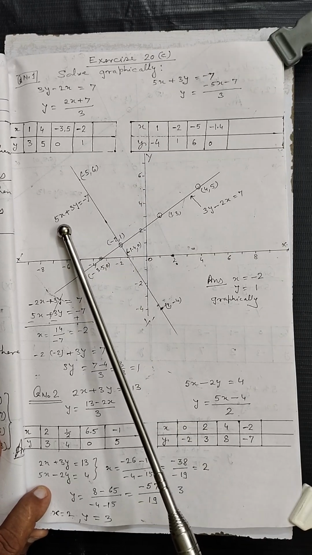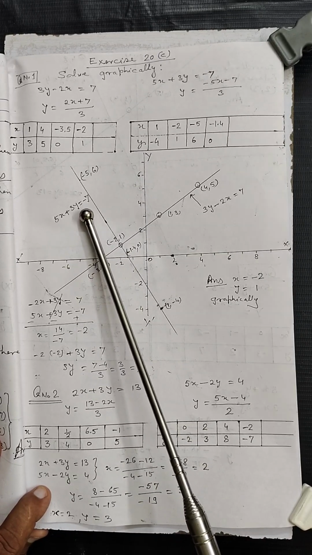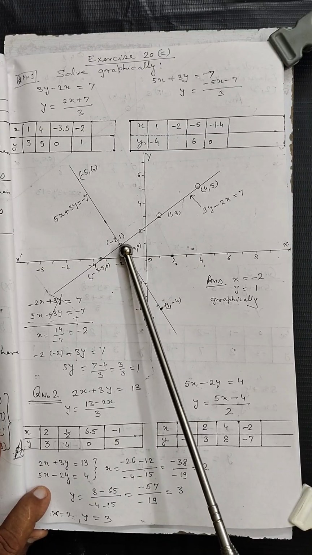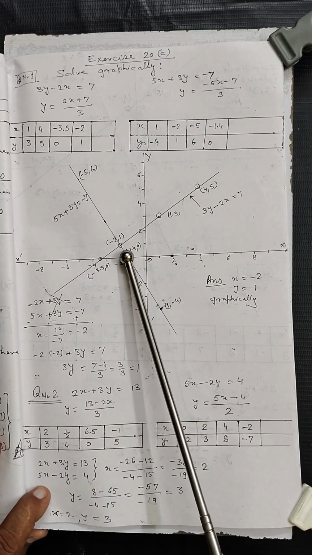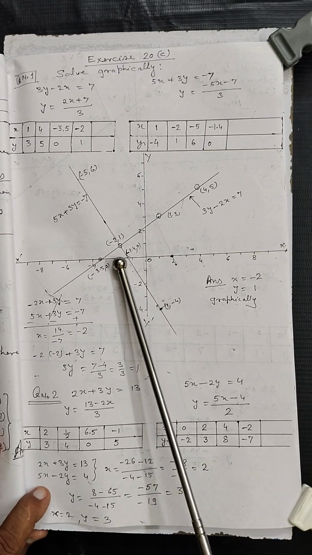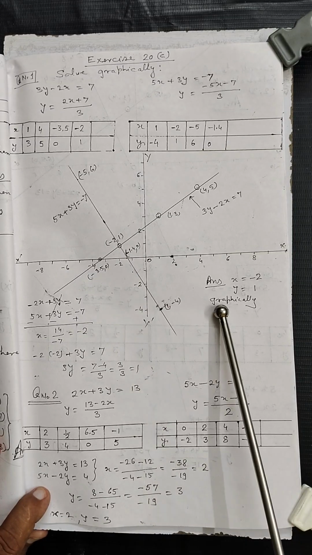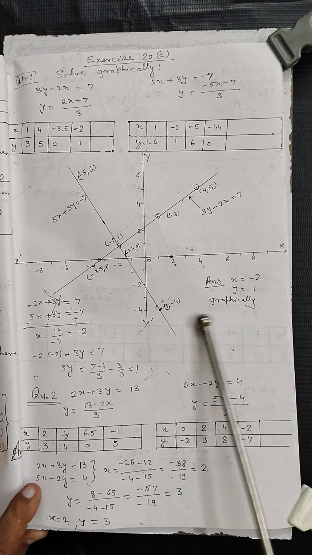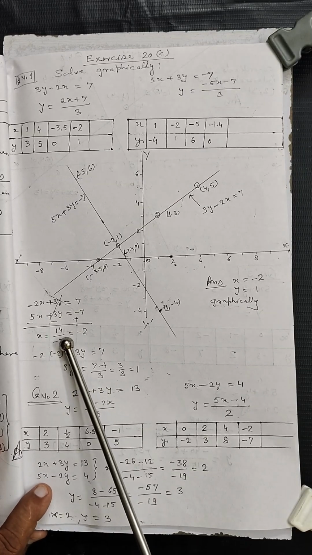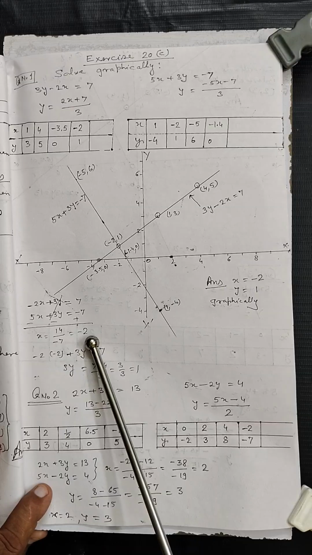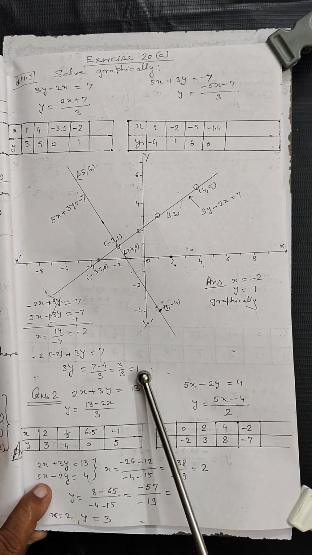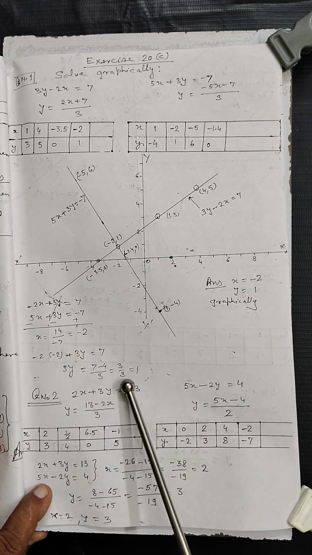You see, I have written here 5x plus 3y equal to minus 7, and these lines are intersecting at (minus 2, 1), means the point of intersection is (minus 2, 1). Here you see x is equal to minus 2, y is equal to 1. Mathematically, if you solve it, you will get the value of x is equal to minus 2 and y will be equal to 3 by 3, that is 1. So in both ways you will get the same result.